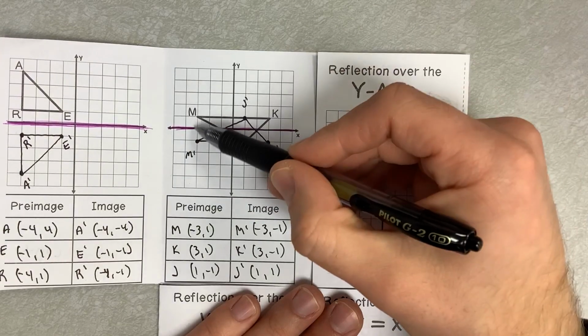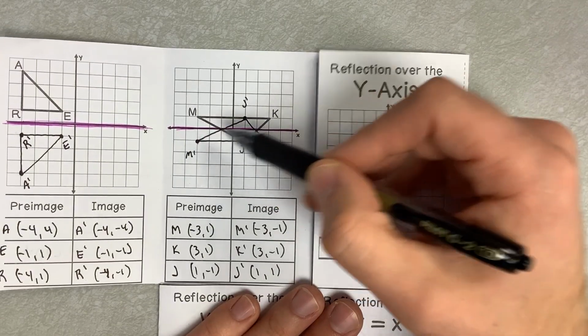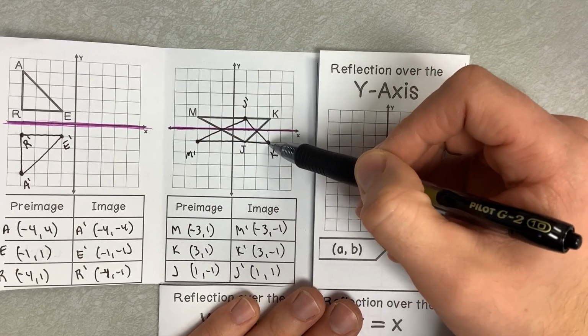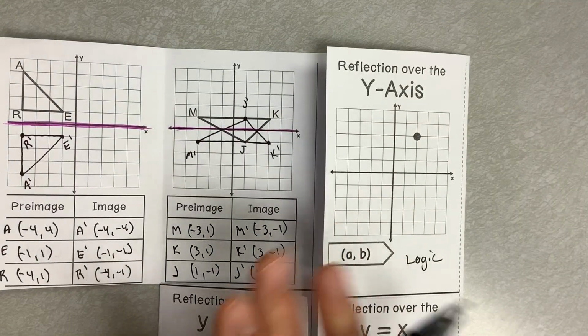That's okay. M was 1 up, so M prime was 1 down. J was 1 down, so I went 1 up. K was 1 up, so I went 1 down. Just doing that. Now, it's kind of hard to see, but you can trust me.